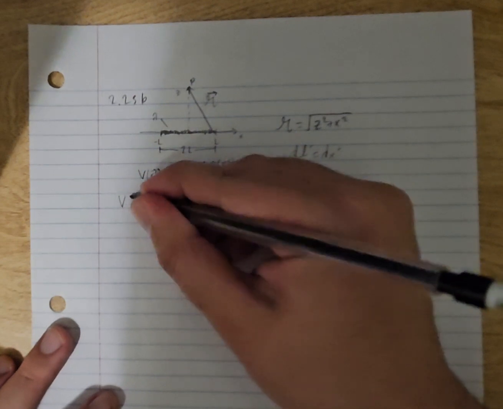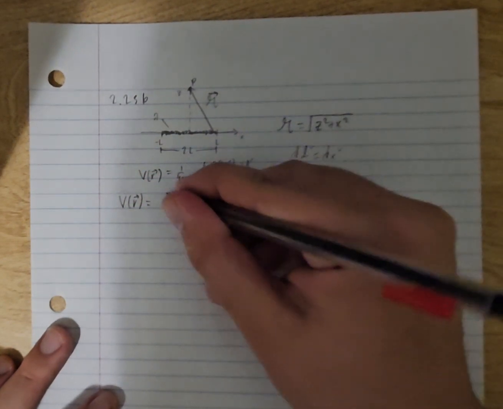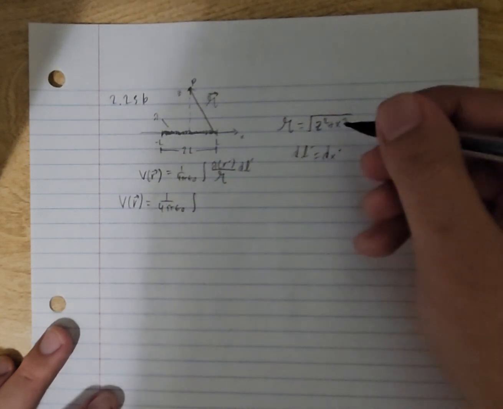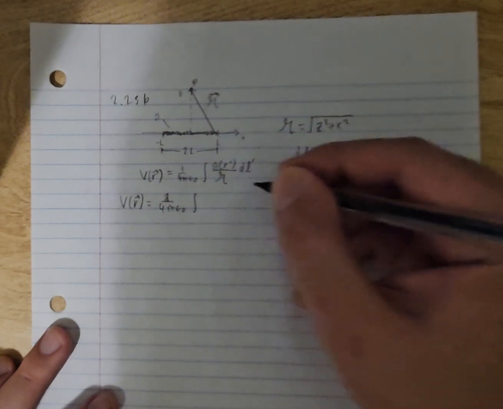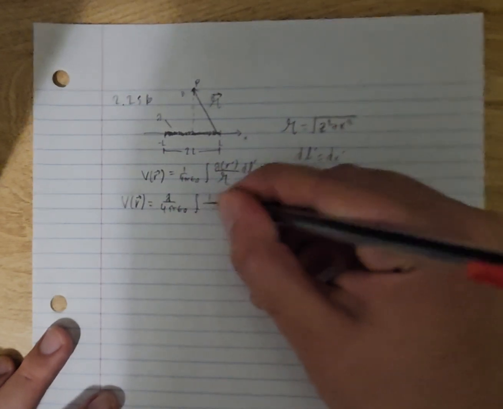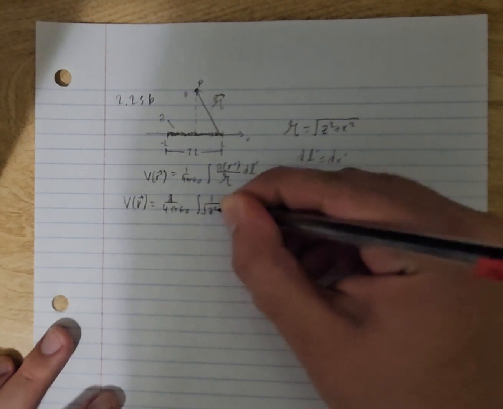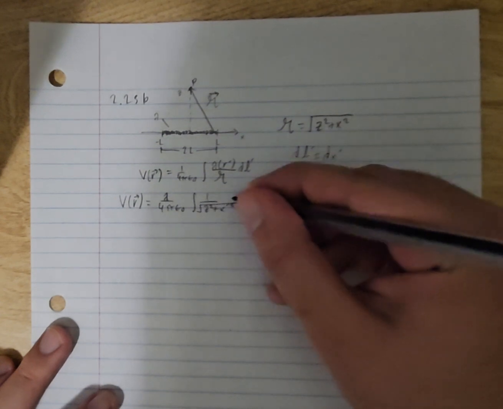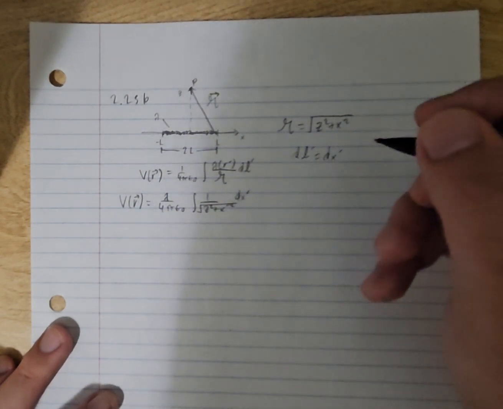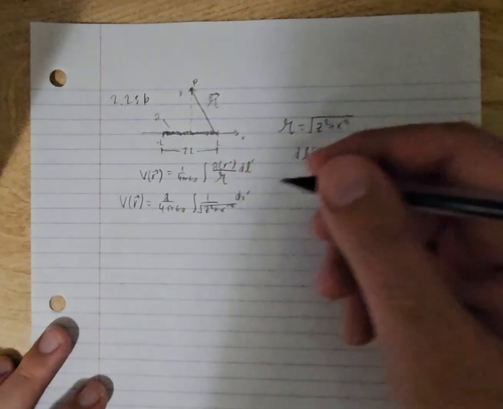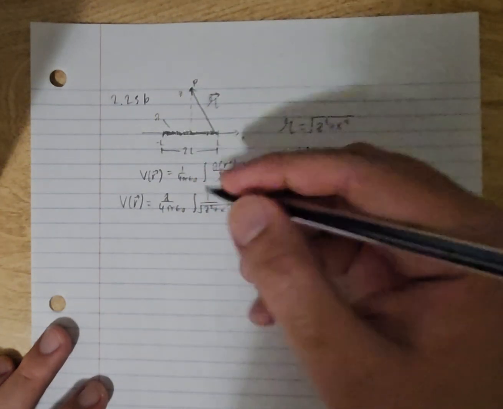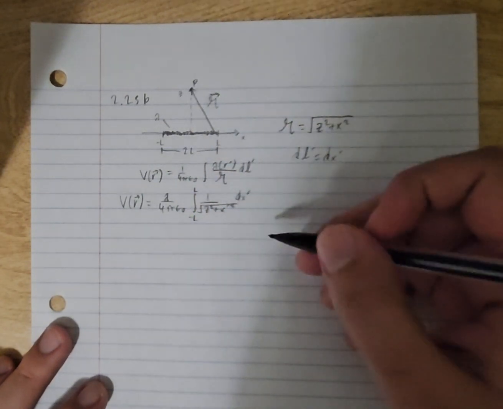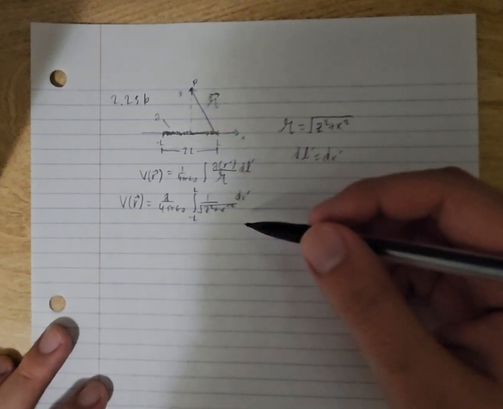So we could put everything in. Okay, and this integral is going from negative L to L.